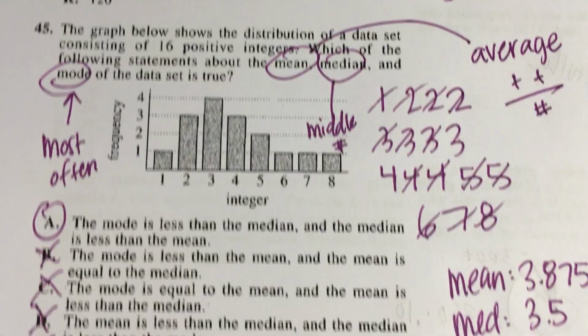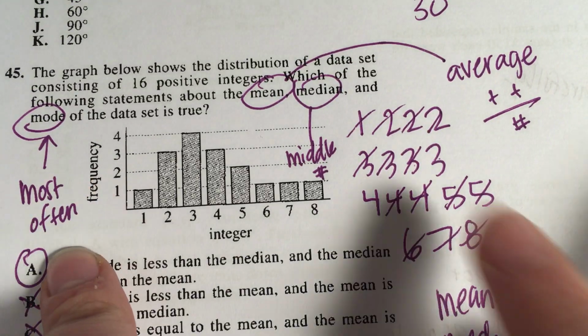So these would be good things to write on your flashcards. So mode, median, and mean.